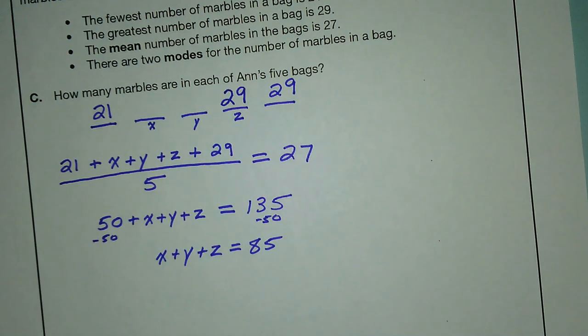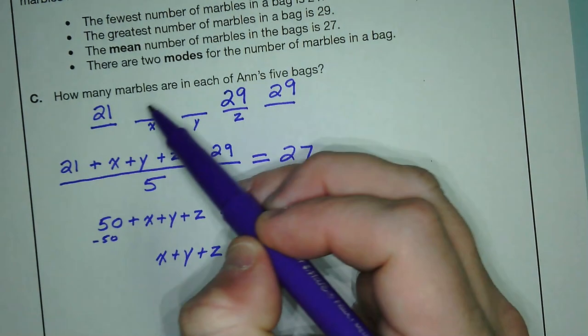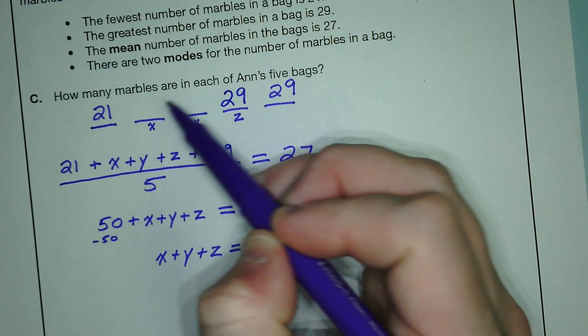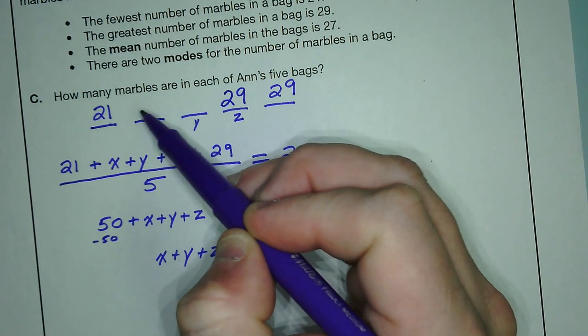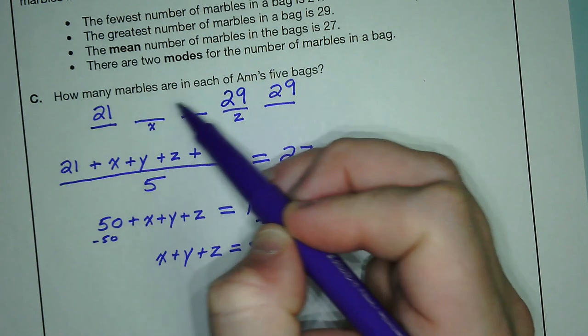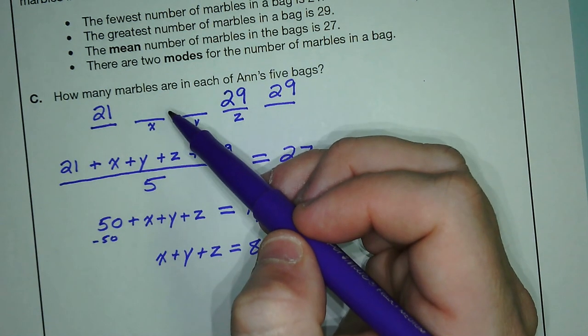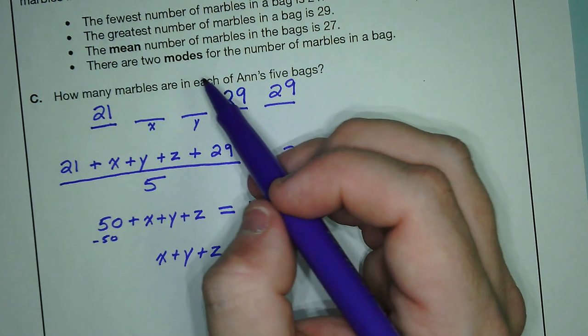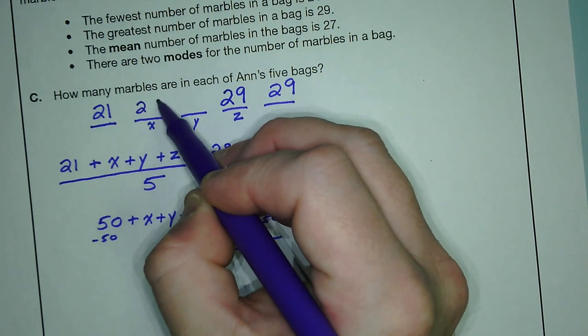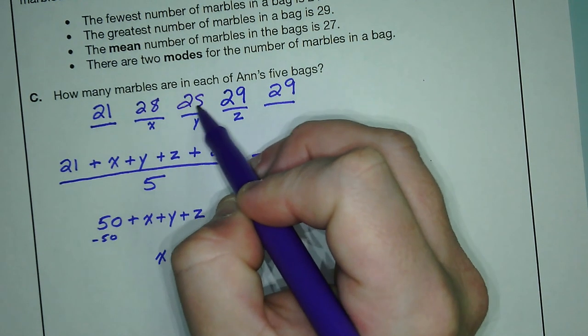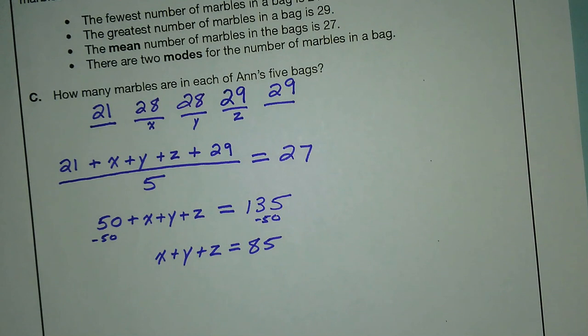Let's see. So 85 minus 29, that means 56. So these two together have to be the other 56, and they have to be the same as each other. And when you divide 56 by 2, it's got to be 28. So there we go, man.